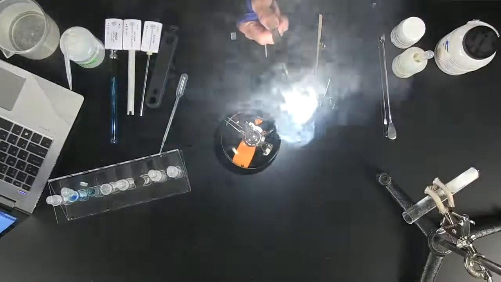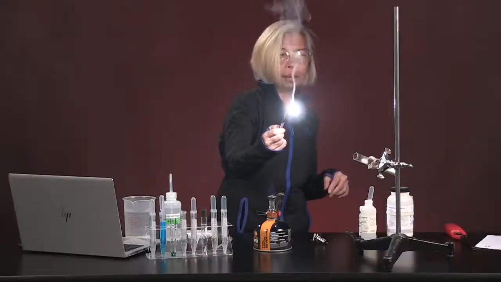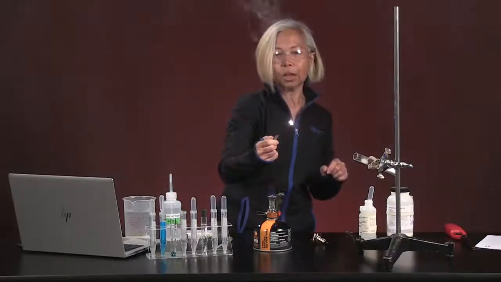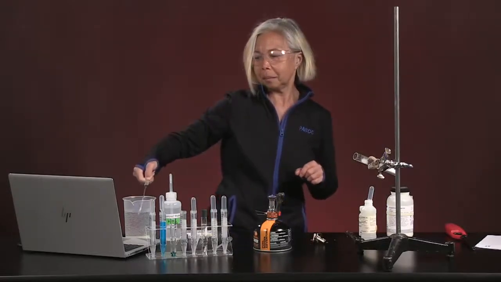Woo! Do you see that? I don't want to look straight at it, but that is a chemical reaction. So now it's time to actually look at what a chemical reaction looks like on a quantitative level. It is easy enough to say a chemical reaction is happening when we can see the product that is being produced. However, not all chemical reactions are visible to the naked eye.